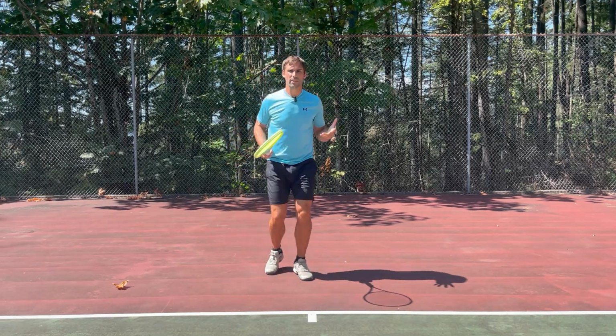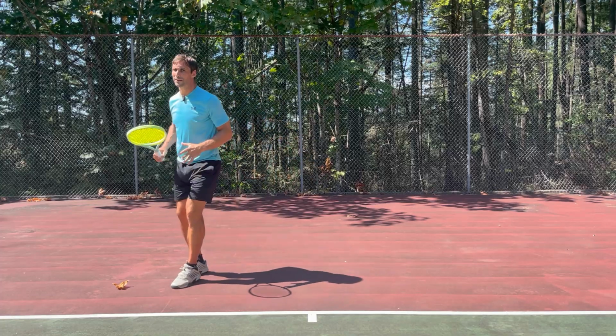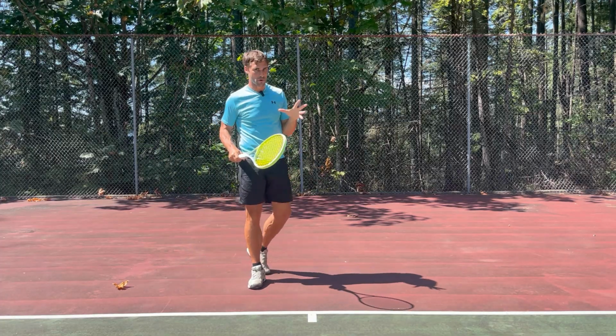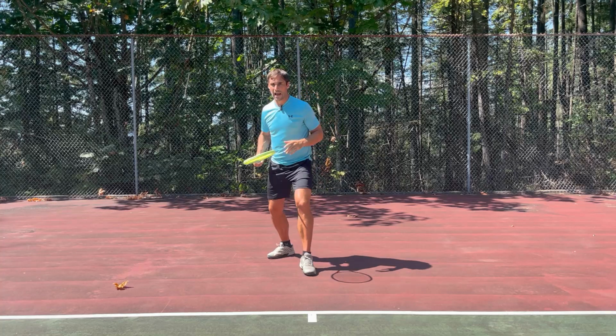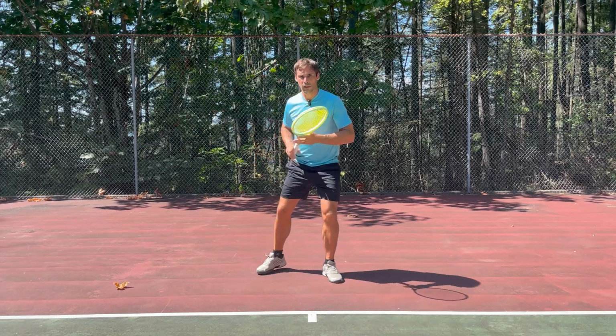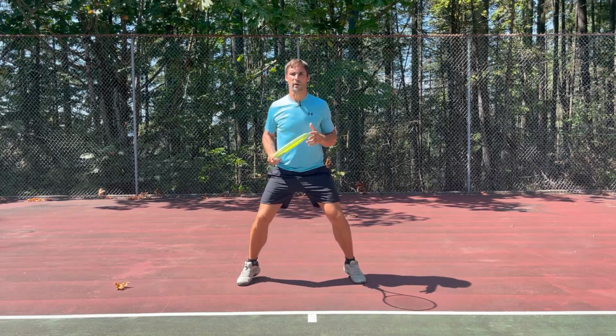So depending how high you jump on your split step, that's going to be a factor. Now, generally the higher the split step, the faster you can react, but that's going to depend on how strong you are as to whether you're able to do that or not. But you do have to factor in, okay, how long am I going to be in the air for? When do I need to take off from my split step?